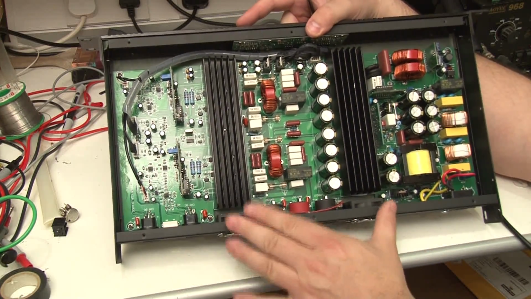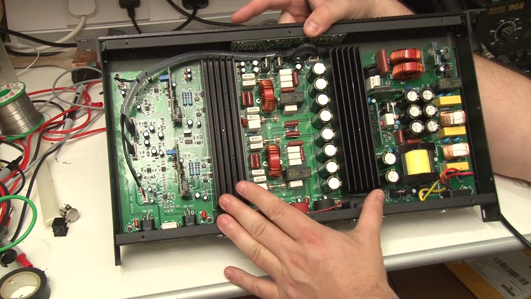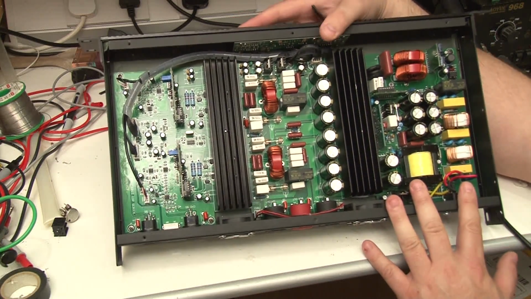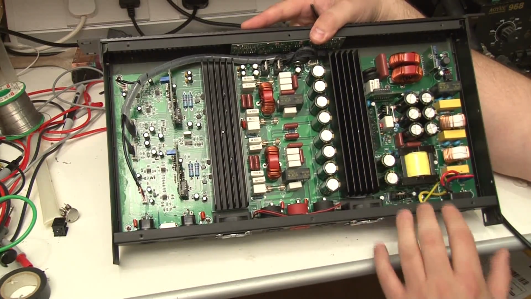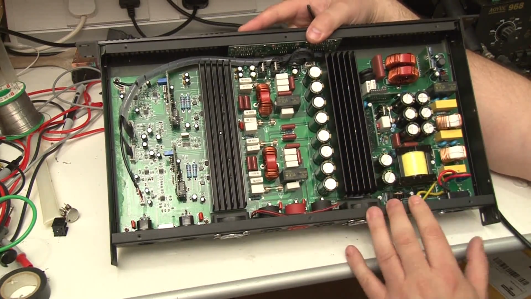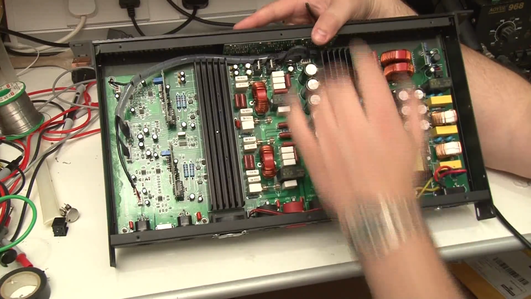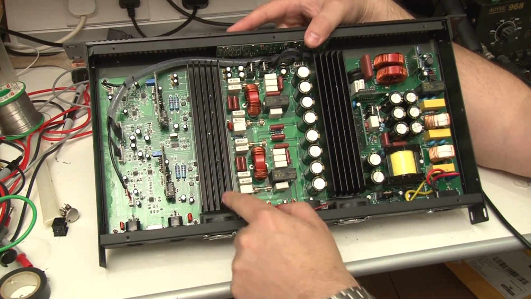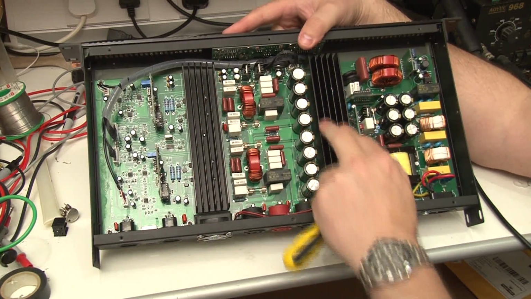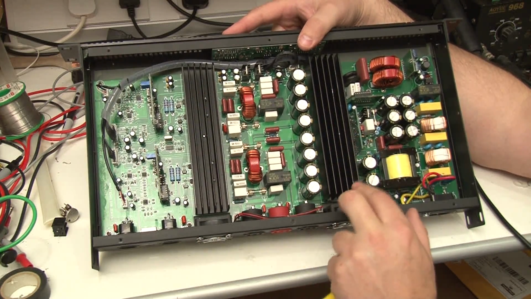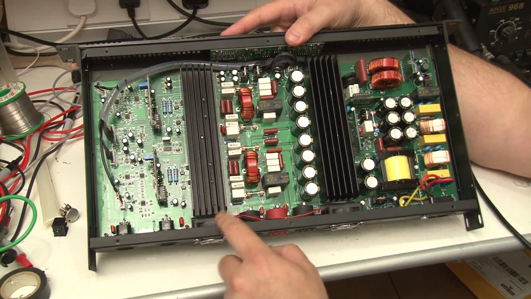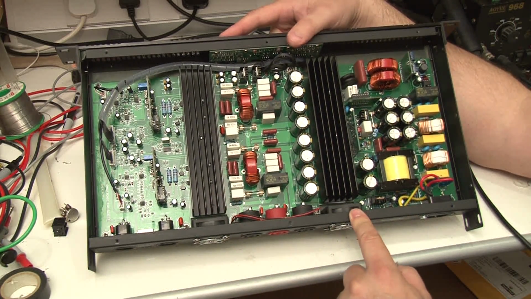Now, what is quite common in Class D amplifiers is that instead of a traditional iron core, toroidal or C-core transformer, you have a switch mode power supply, and that's exactly what we've got in this case. I'm not going to take it apart any further than this. We can make some guesses as to what's under these heat sinks, but as you can see, the heat sinks are actually very small. There's two of them, and they're both forced air cooled.